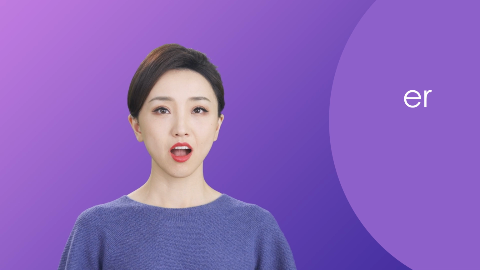Great. Moving on to a 2-letter final, we have here R, where you want to put your tongue and mouth in the position that you would create a final E, but slightly curl the tip of your tongue towards the back of your throat. R. Let's move on to I.